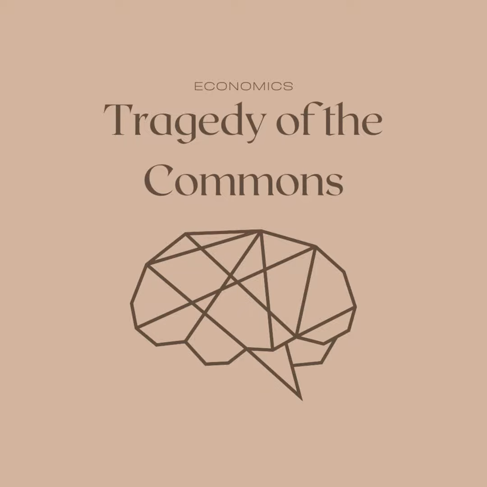The tragedy of the commons. The tragedy of the commons describes how individuals, acting independently according to their self-interest, can behave contrary to the common good by depleting a shared resource.